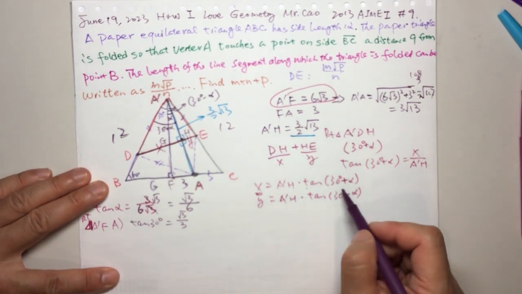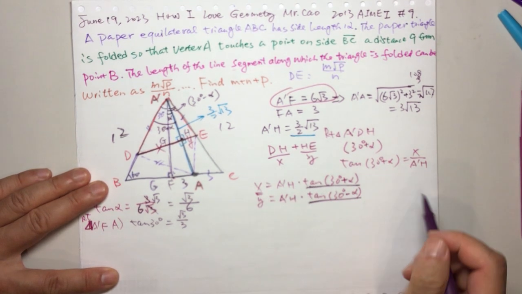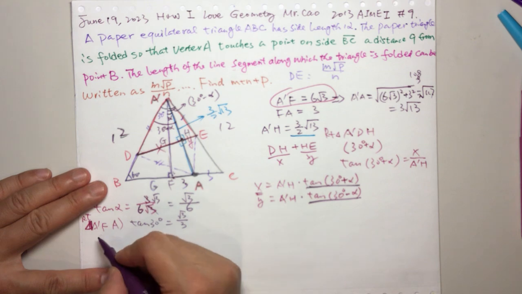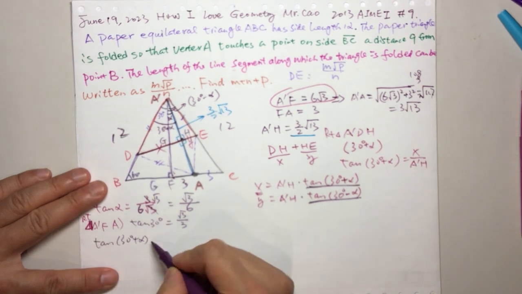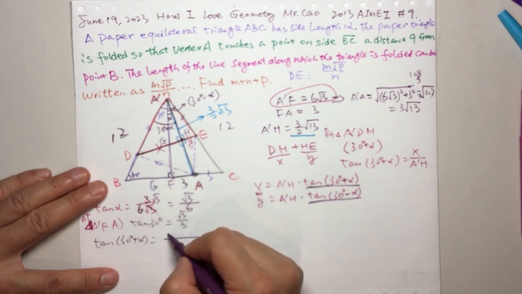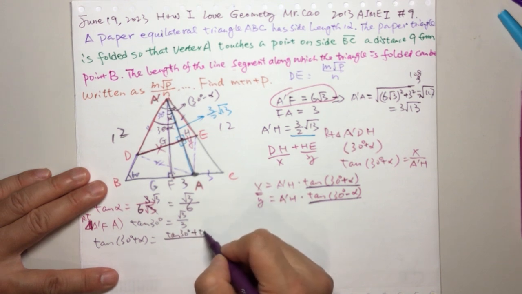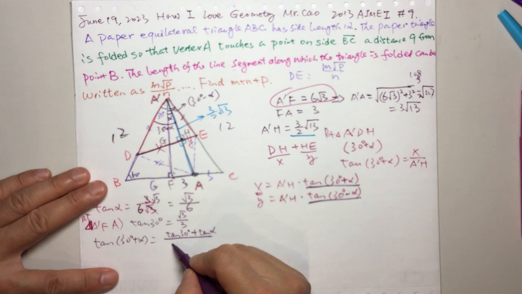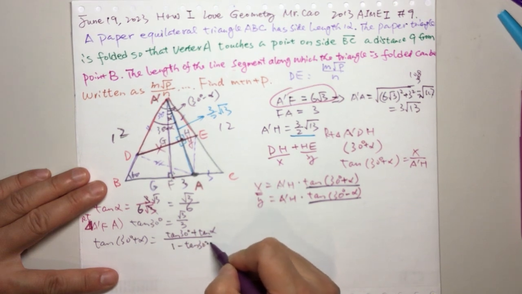Now we will calculate the tangent values of these two angles. Tangent of 30 degrees plus alpha equals tangent 30 degrees plus tangent alpha, over 1 minus tangent 30 degrees times tangent alpha.